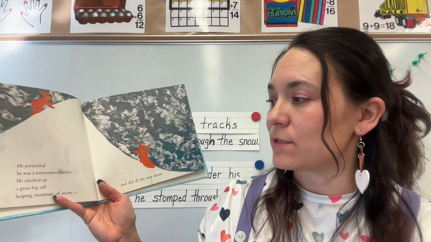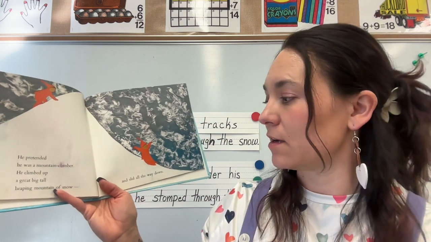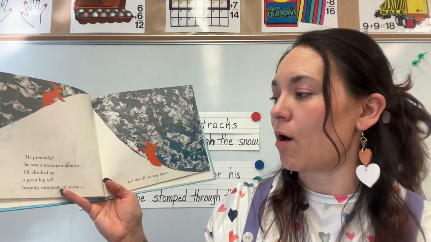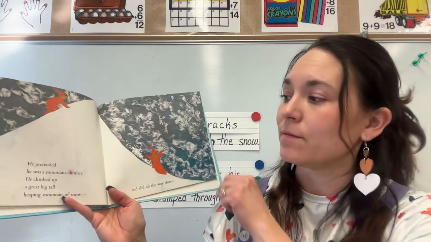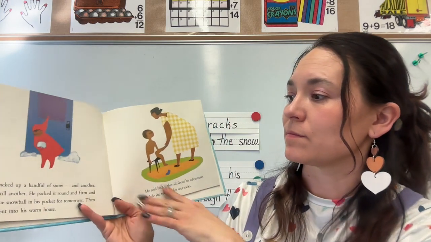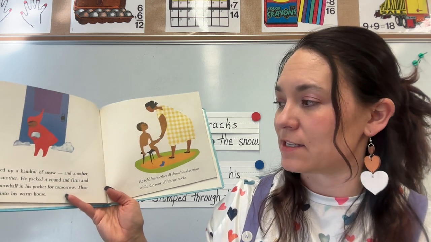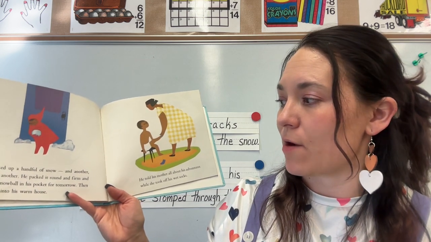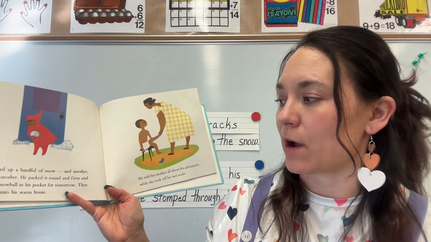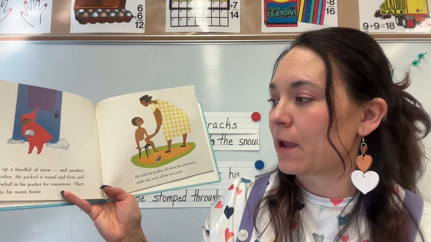He pretended he was a mountain climber. He climbed up a great big tall heaping mountain of snow and slid all the way down. He picked up a handful of snow and another and still another. He packed it round and firm and put the snowball in his pocket for tomorrow. Then he went into his warm house.